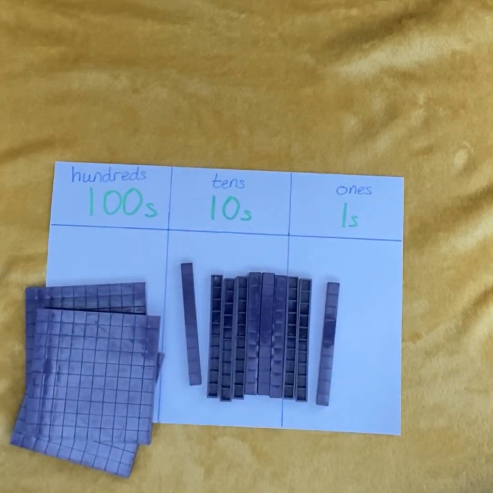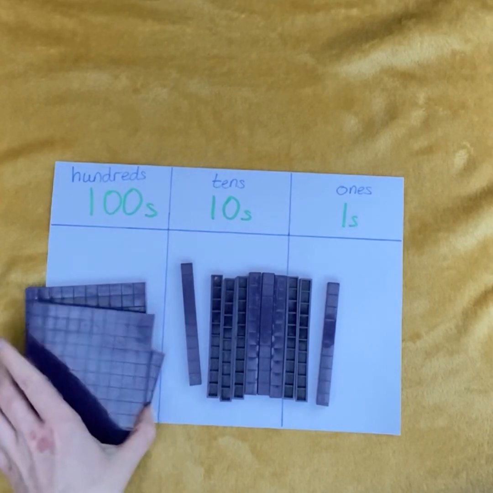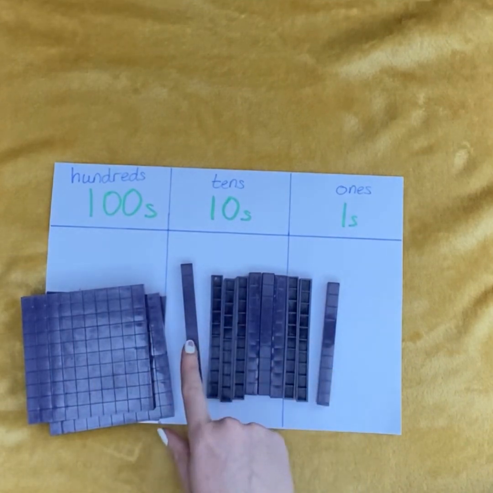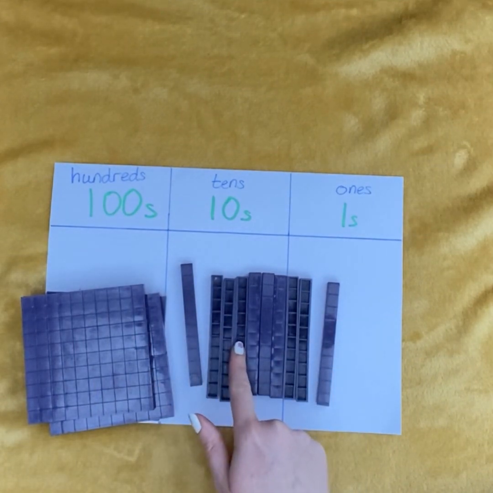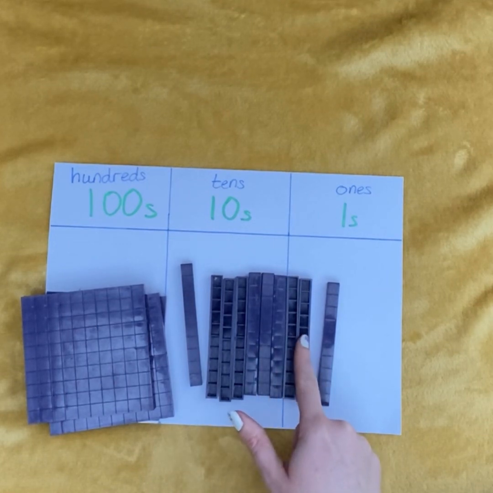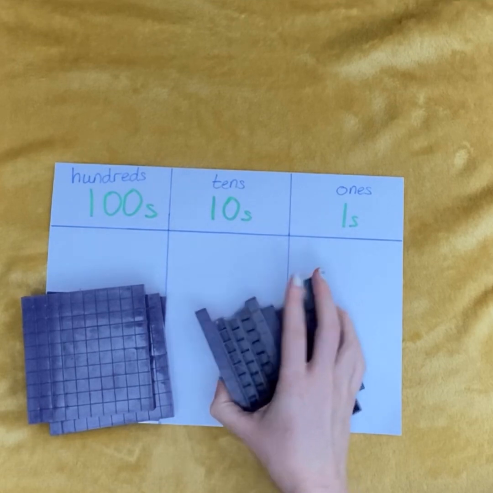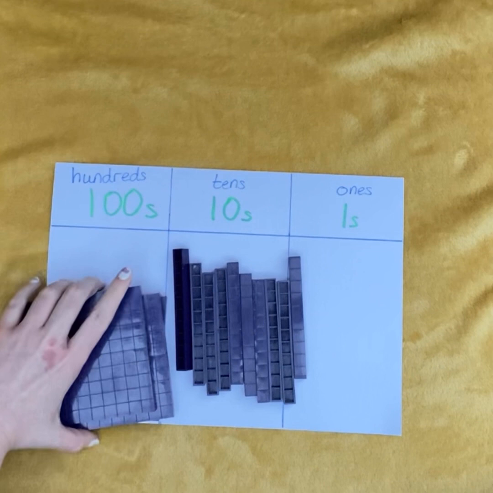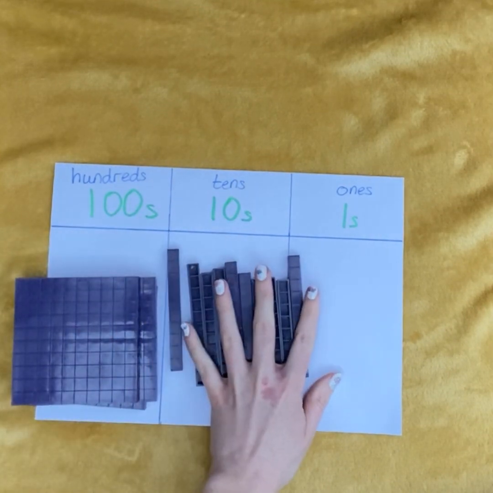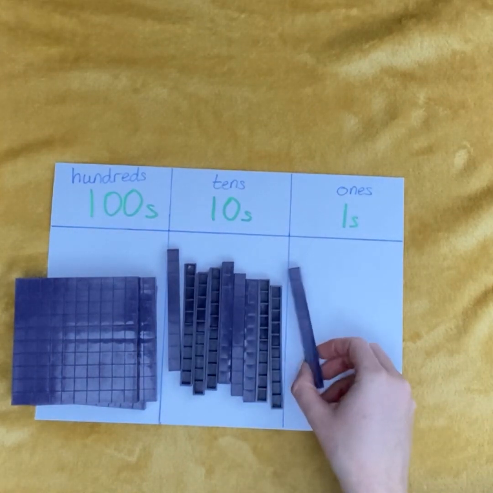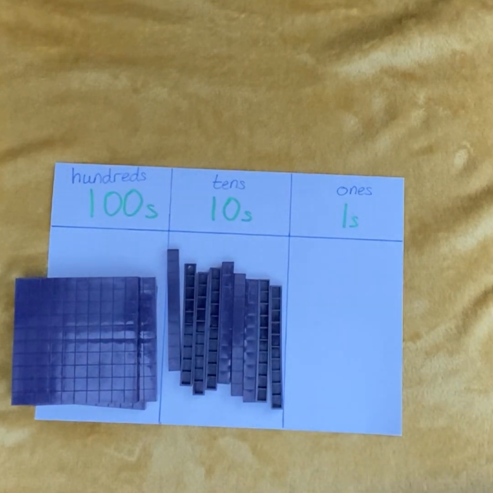So I started off with 400. How much do I have now? 100, 200, 300, 310, 320, 330, 340, 350, 360, 370, 380, 390, 400. So it's still the same number, but instead of making it with 400s, I've made it with 300s and 10 tens. So now I wanted to spend six ones. I still can't do that. So I'm going to need to regroup one of these tens for some ones.